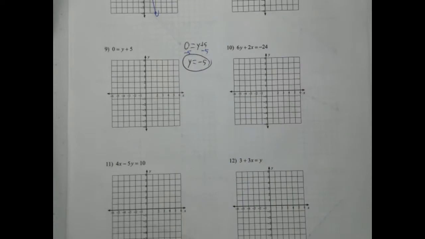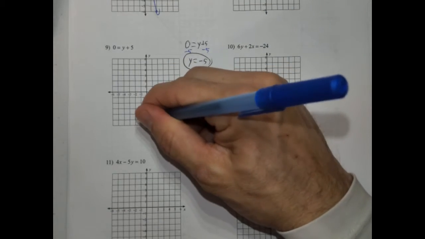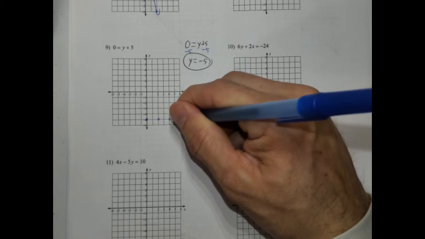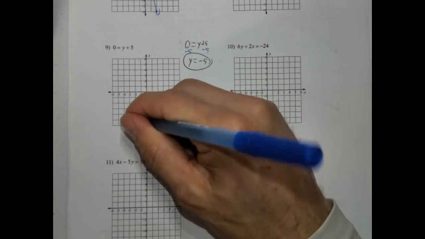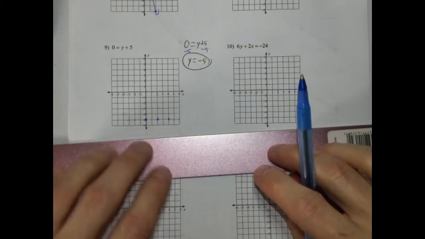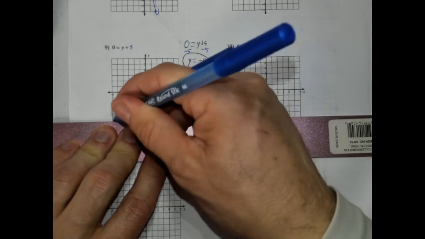Now this is what we call a special case scenario, because this is not going to be a traditional line. Well, not the traditional ones we're used to graphing. So if y is equal to negative 5, that means it's going to be a line that is horizontal because the y is not changing. So you'll see that y is always negative 5 along this line right here. And this has what we call zero slope.